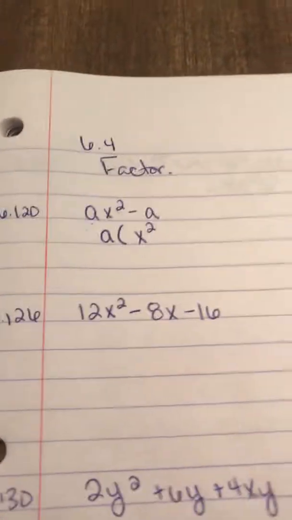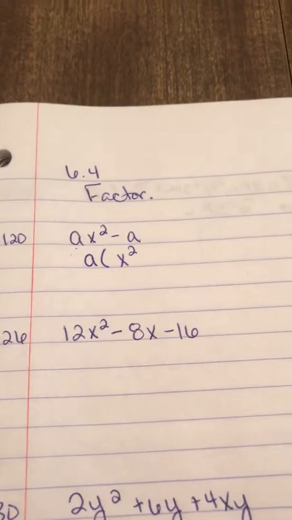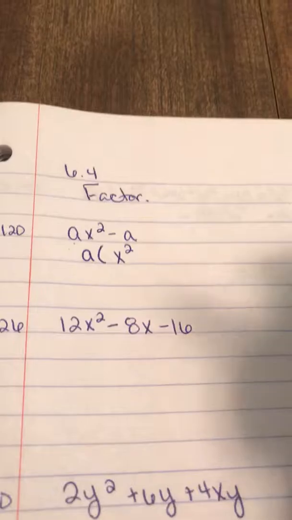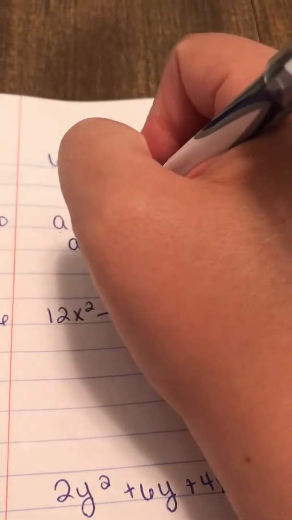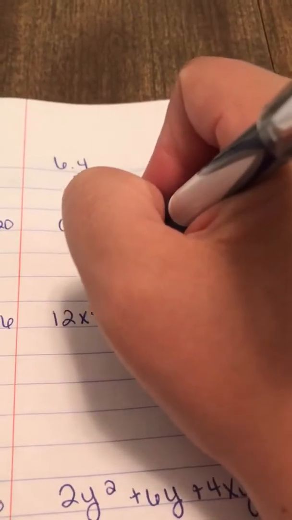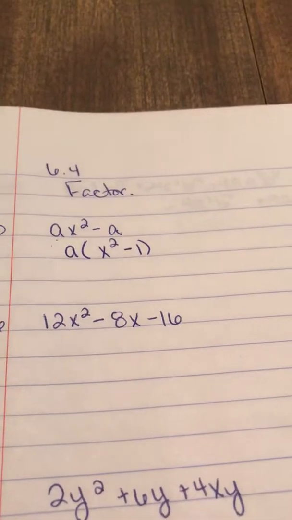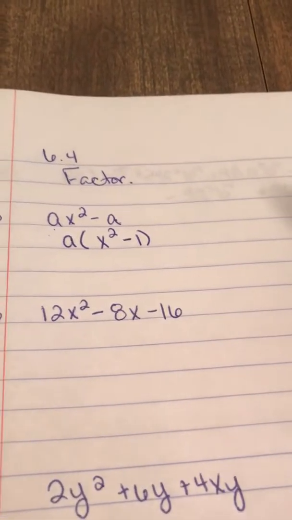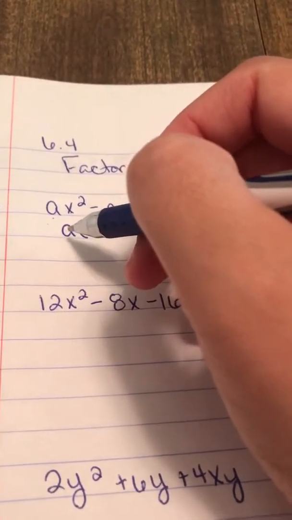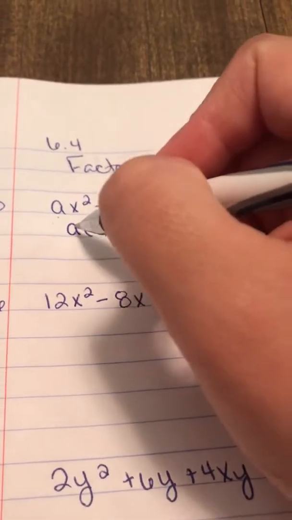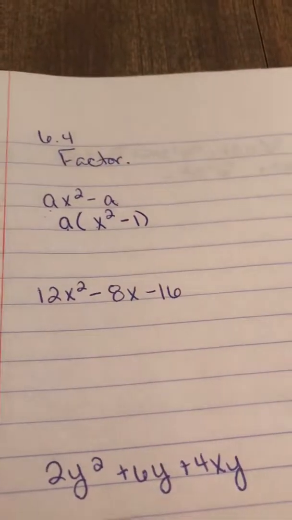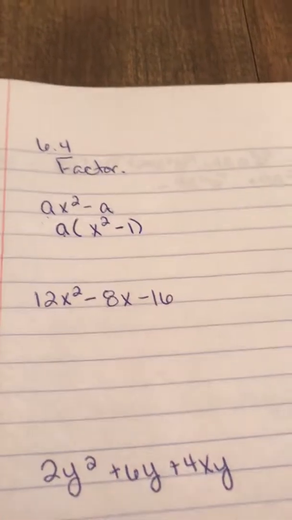I'm going to quit writing down the division like I've been doing on the past two videos. I think we're probably okay with that. And then if you factor an a out of minus a, a divided by a is minus 1. So if you check this, you'll have a times x squared is ax squared, and a times minus 1 is minus a. So you're done.